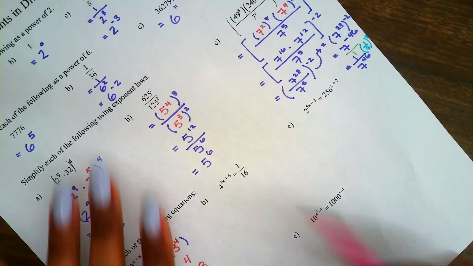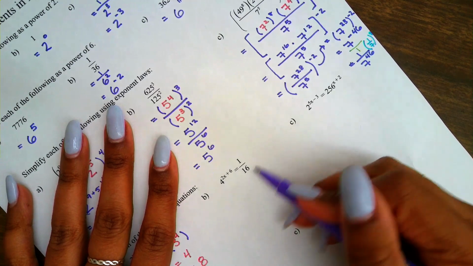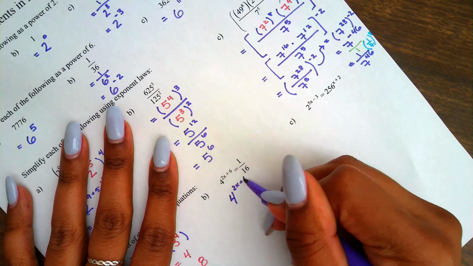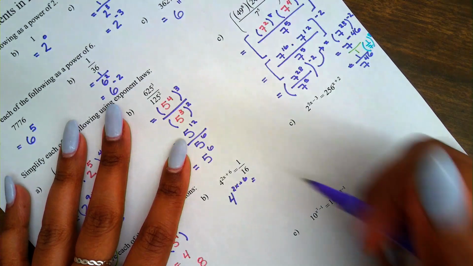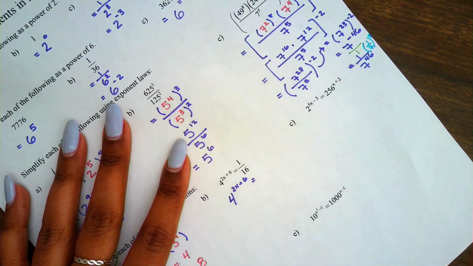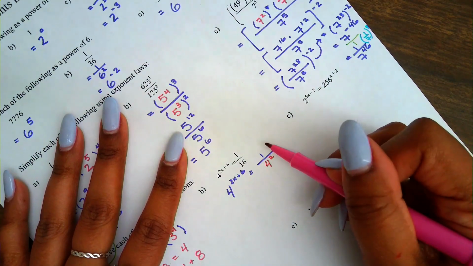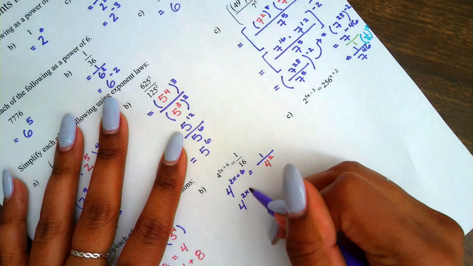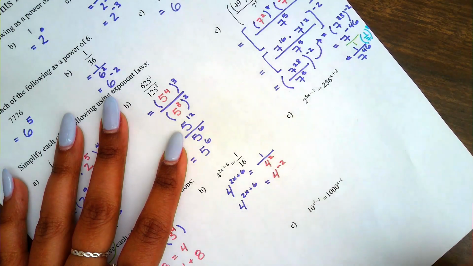Okay? Now here, again, my priority is to say, okay, my base is 4. How do I make sure that this side has a base of 4? So I have 4 to the power of 2x plus 6, and that equals, well, I know 1 over 16 is the same as writing 1 over 4 squared. Okay, but I want it up here. Now, if I bring it up here so that it's on the same level, I'm going to end up with 4 to the power of 2x plus 6 equals 4 to the negative 2.